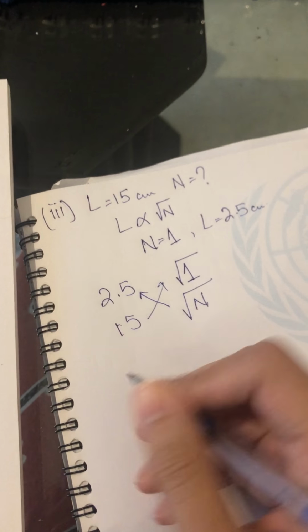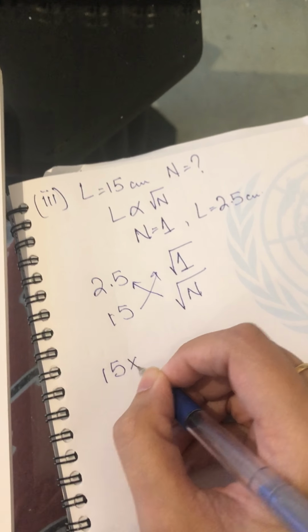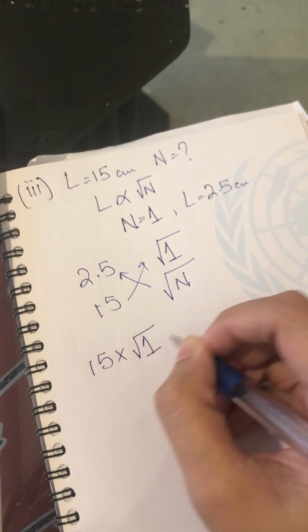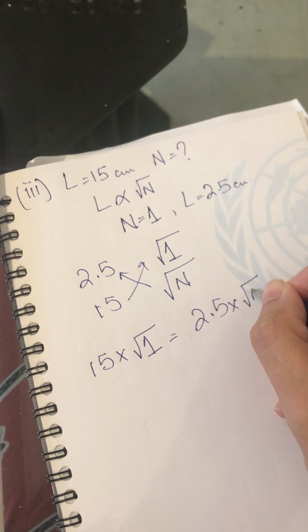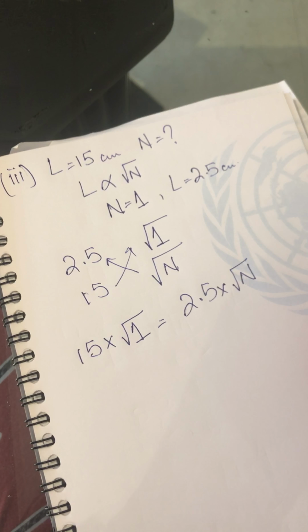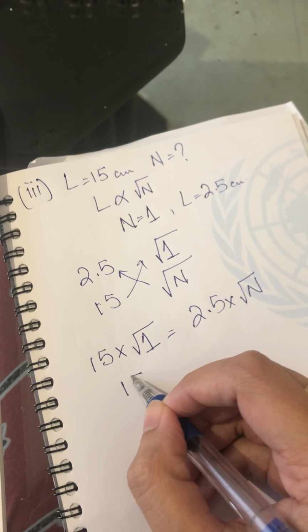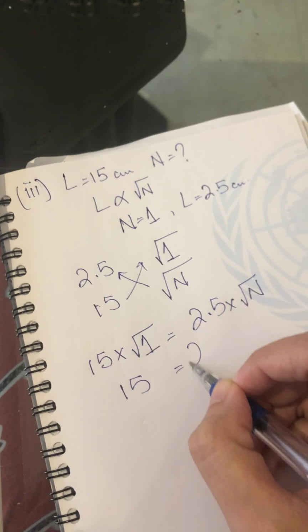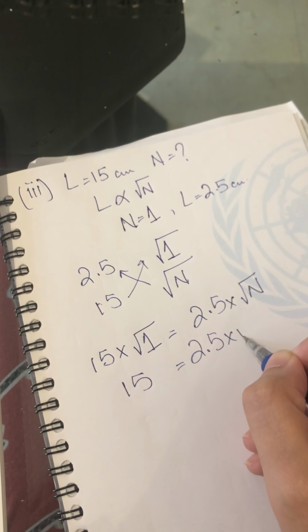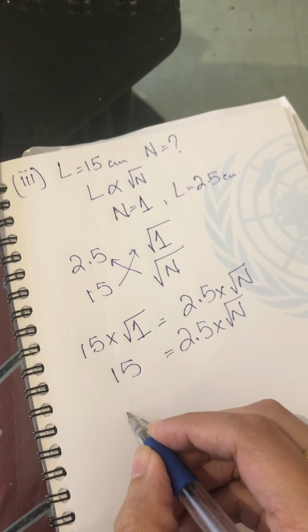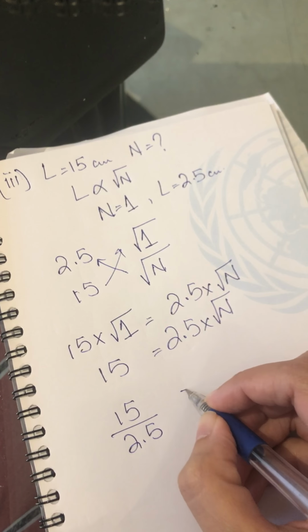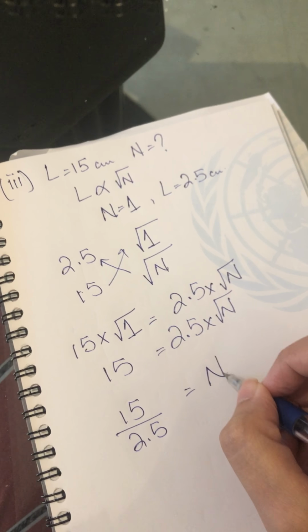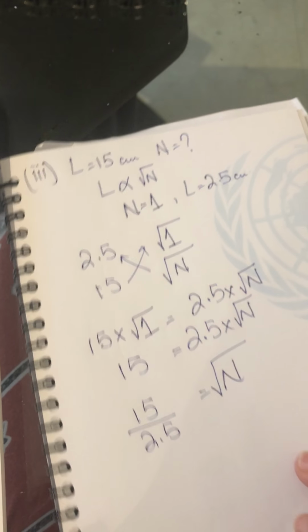Cross multiplication, we have 15 times square root of 1 equal to 2.5 times square root of n. So it's 15 is equal to 2.5 times square root of n, dividing 15 by 2.5 is equal to square root of n.